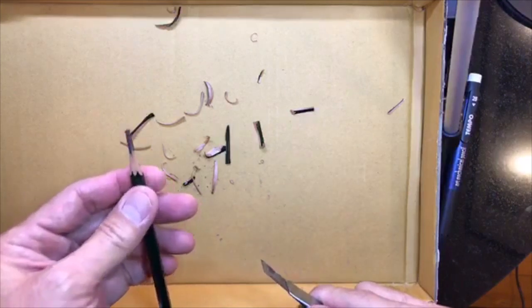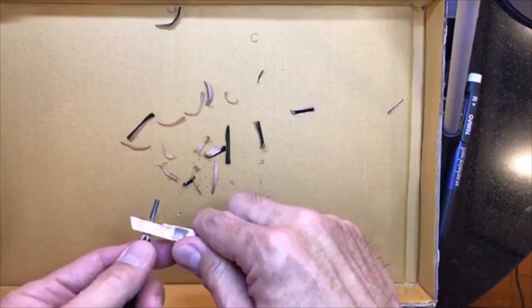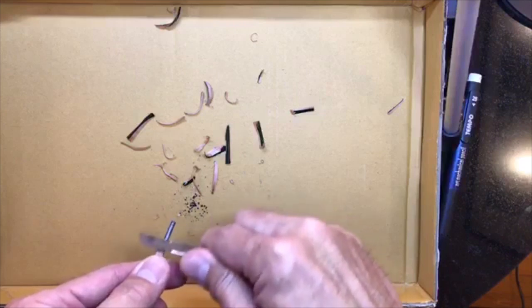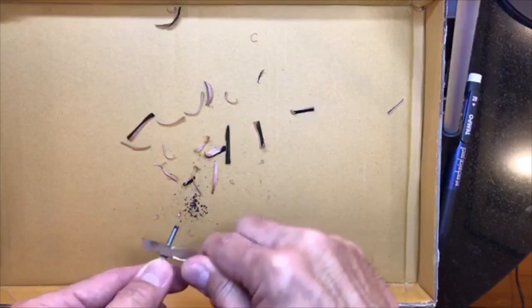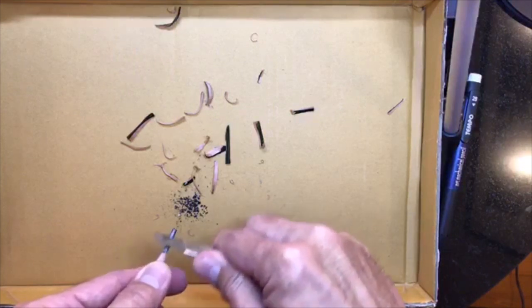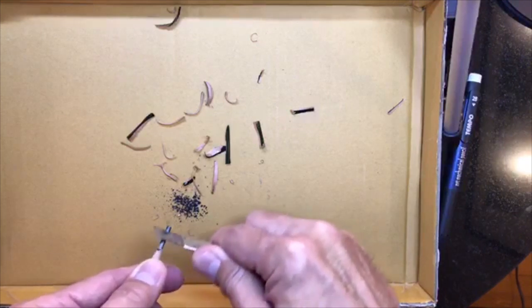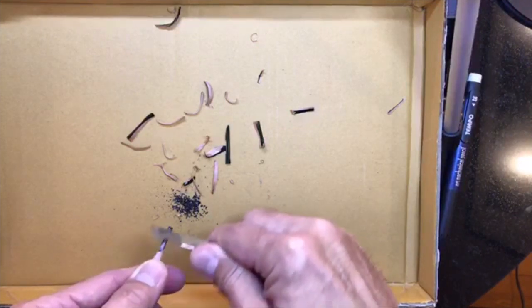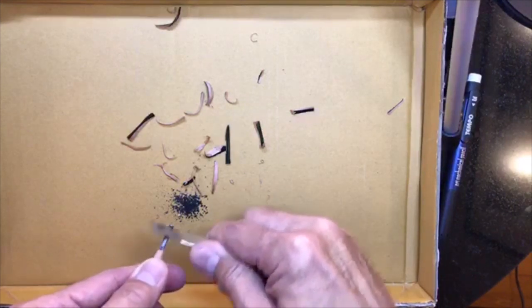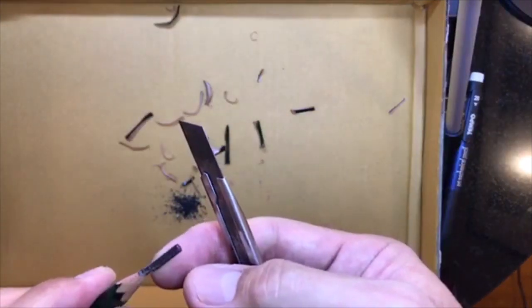We got the round one, right? So start to make it flat and bigger. And do it on both sides.